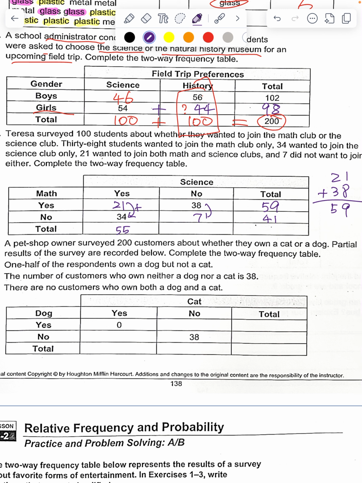And then 38 add 7, that's 45. And here, 59 add 41, that is 100, I believe. Yeah, 100. I'm going to double check. This two add also equal to 100. So 55 plus 45, yeah, that is also 100.